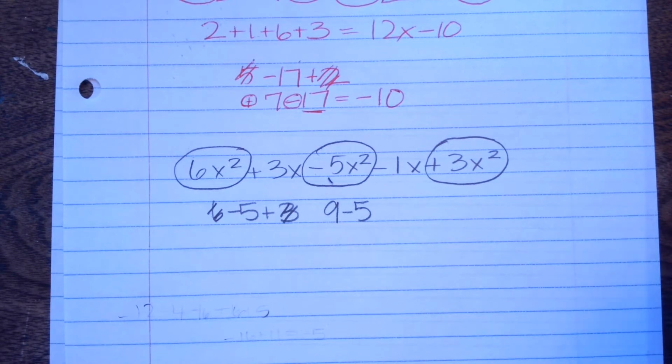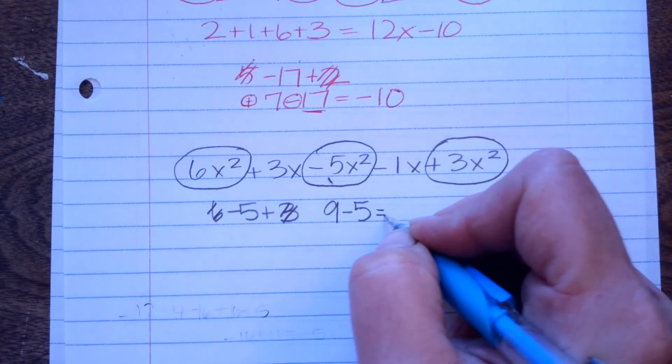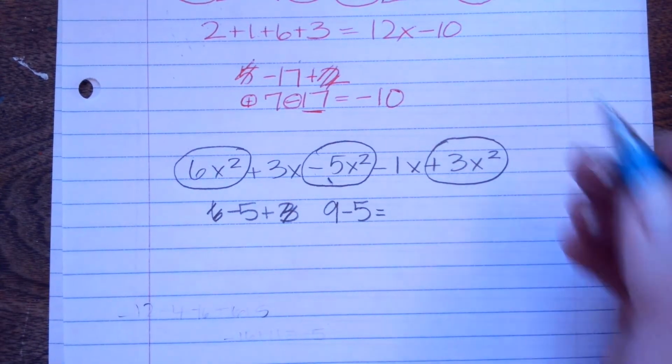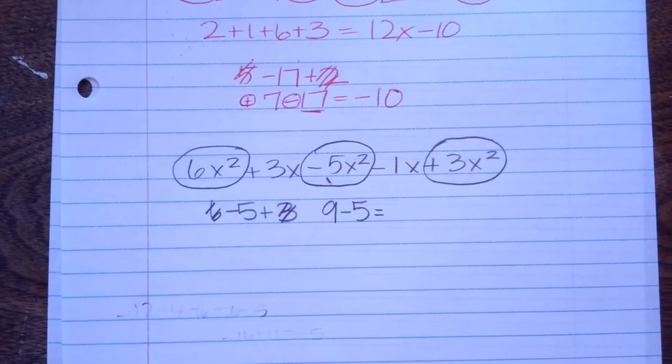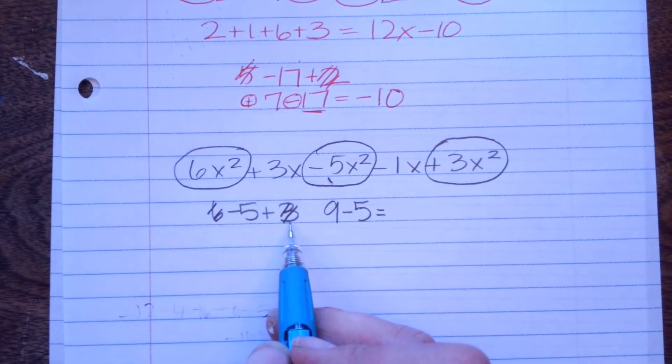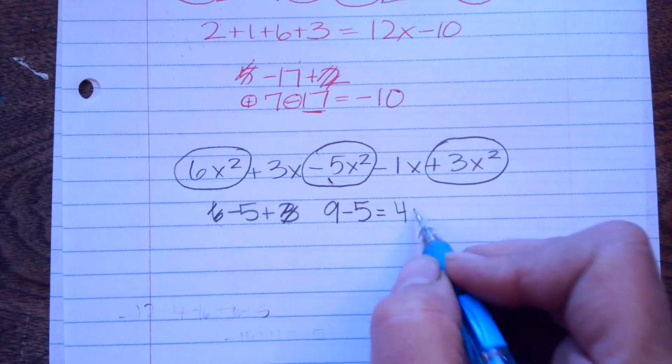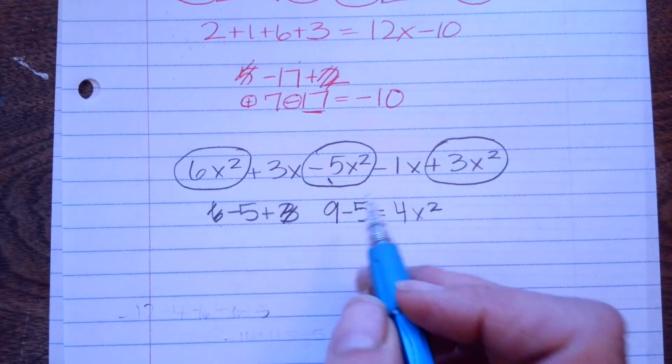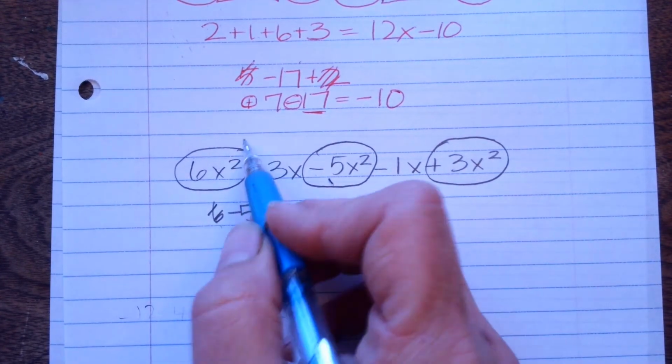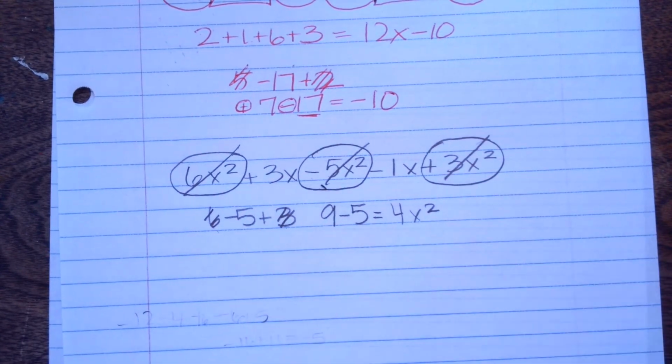Does that make sense, what I did? This is a positive number? Yeah. Okay. So it's 4x squared. And then I cross out what I already did.